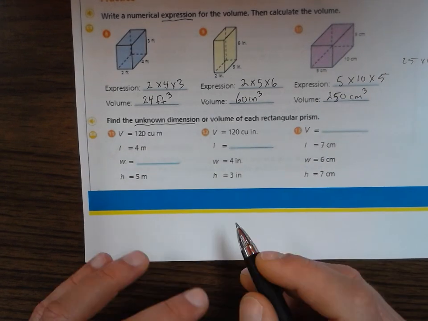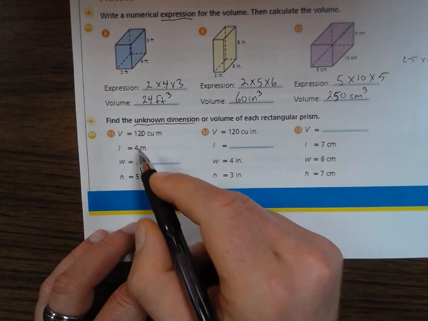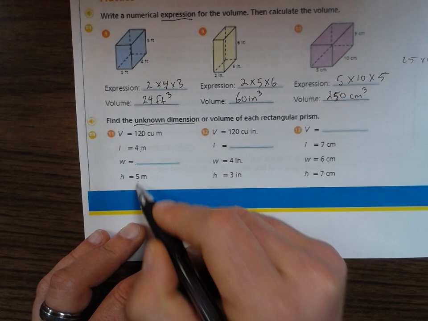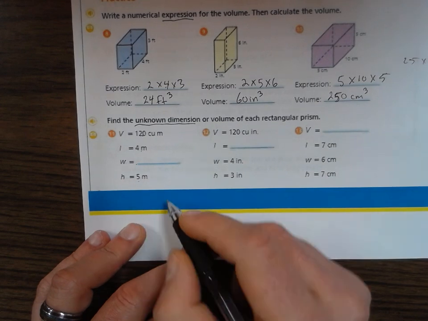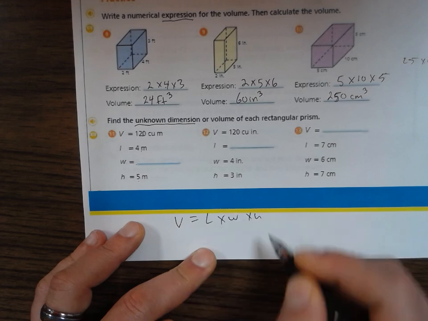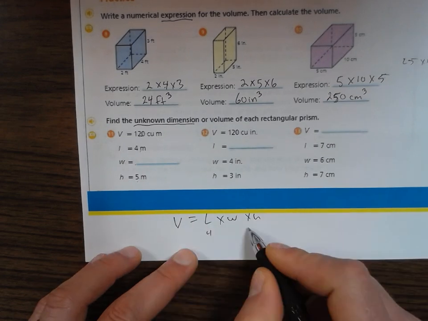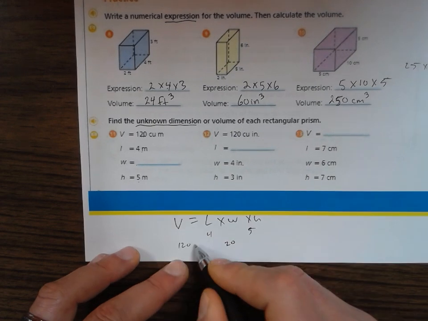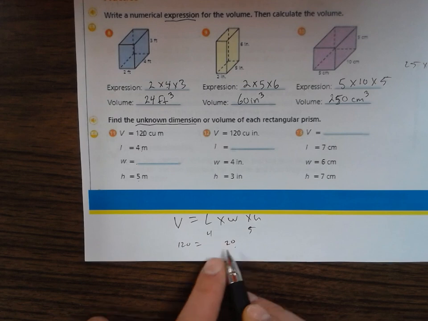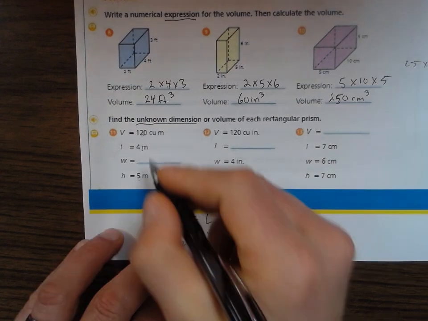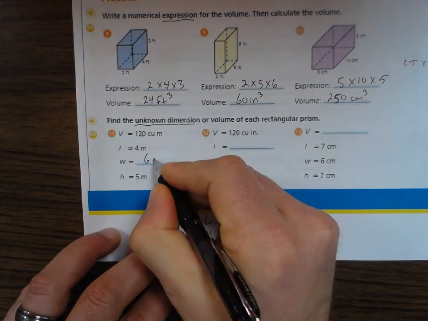So, volume is 120, my length is 4, my width is unknown, and my height is 5. Well, I know that volume is equal to length times width times height. So I have 4 times 5. This gives me 20. But I want to get equal to 120. So 20 times what is 120? What would that have to be? What do you think that should be? 6. Oh, we're dealing with meters this time. 6 meters. Good. Next one.